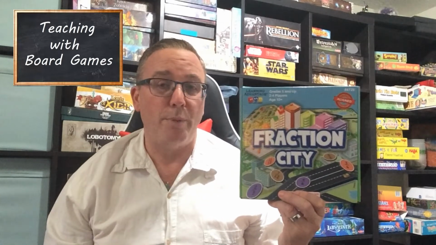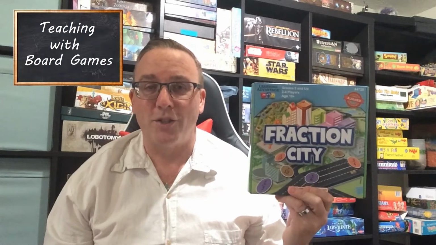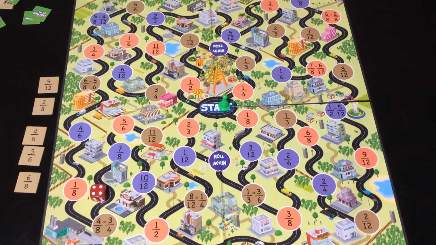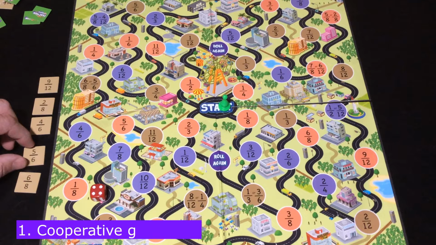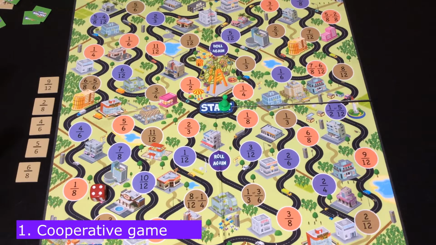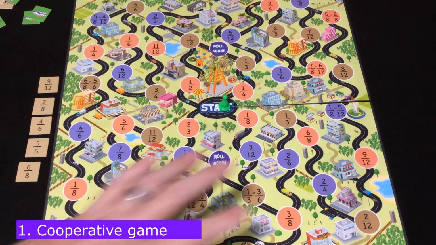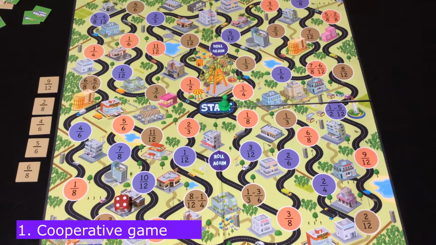But what I'm going to do is take you to the table, and I will show you, rather than tell you, what changes I would recommend for Fraction City. This is the setup for my first recommendation, which is just a straight co-op game. I would still play up to 4 players, but make it so that everybody is on one team, everybody working together. If you have 2 groupings, then maybe the groups can compete against each other. But this way, there's never going to be any downtime, which, as I said, is my biggest problem with the game.